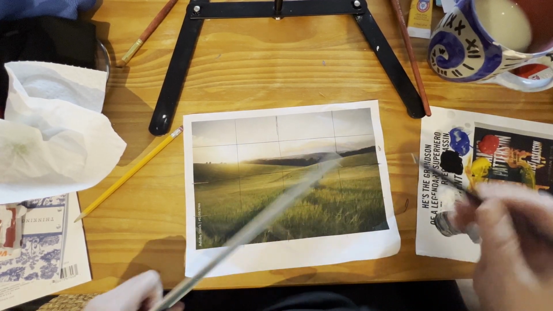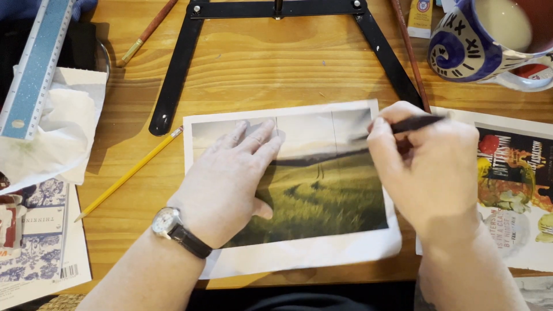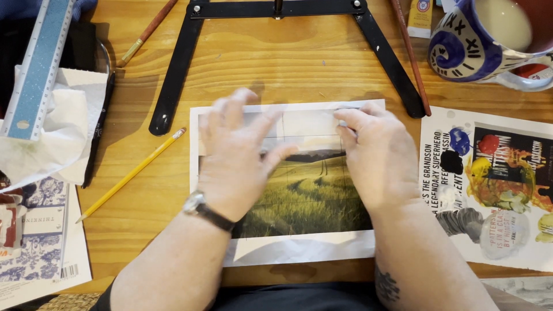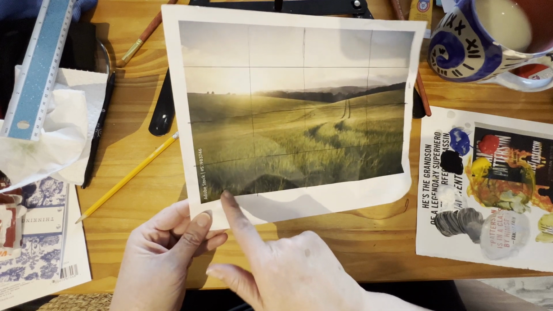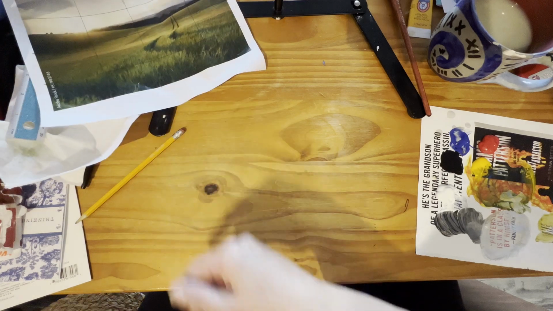So now each quadrant has 1, 2, 3, 4. We've now made each square into 4. So now you're going to look more individually at each square. I'm going to start down here with this one because this is a really dark green, much darker than the green that's already on there.